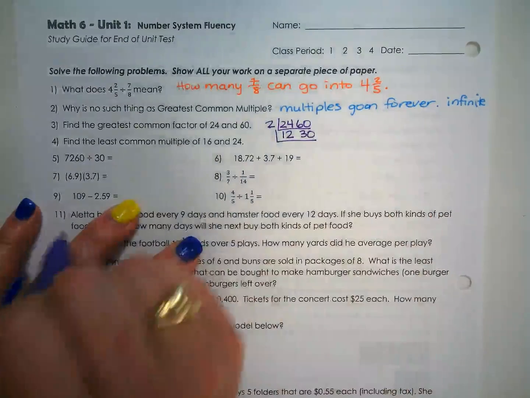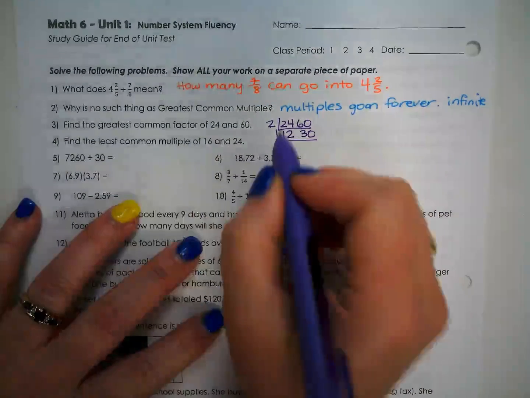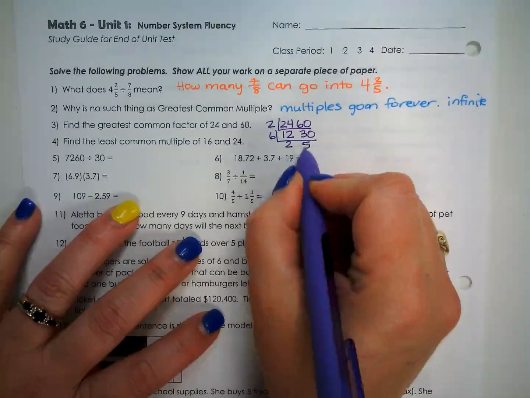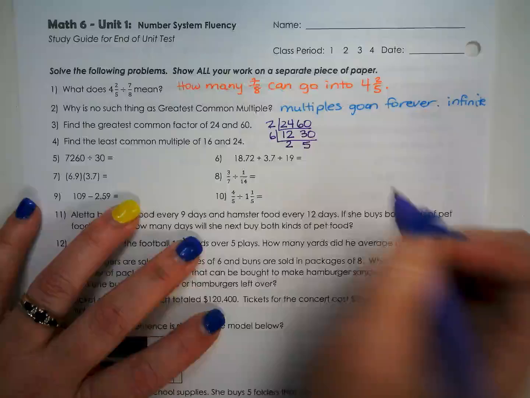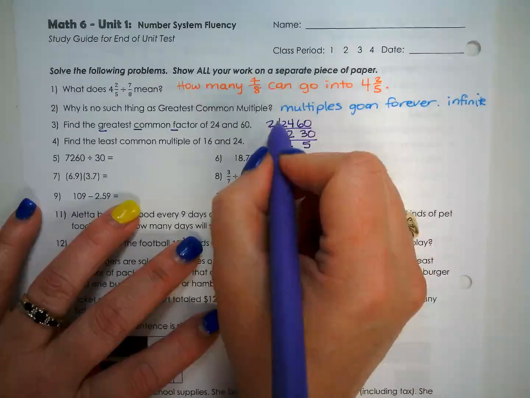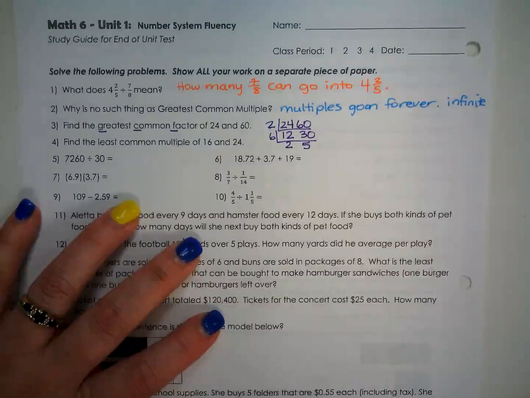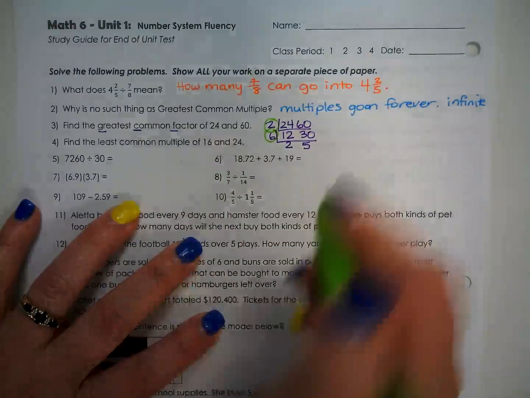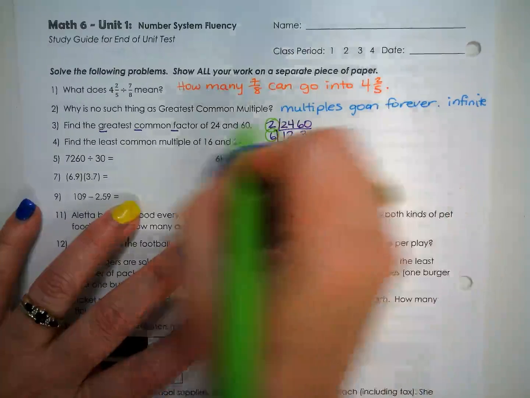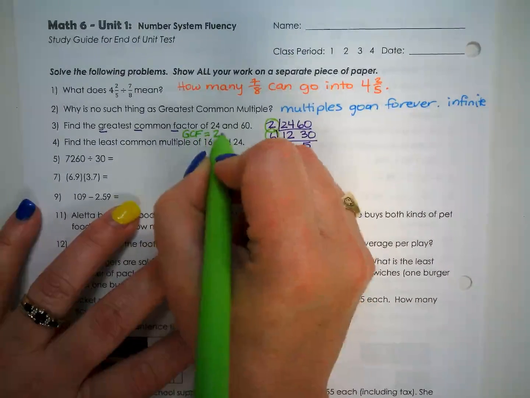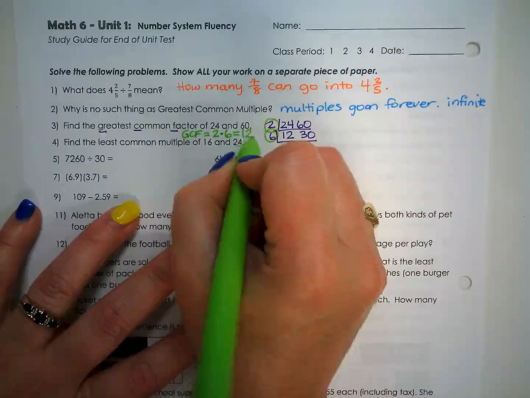Well, I still have a common factor here that I'm aware of. It looks like 6 could probably go in. 6 goes in 2 times and 5 times. So for GCF, I'm looking for the factors on the left. In order to find those, they're just the ones that we pulled out, the ones that they shared in common. And for the GCF, we actually multiplied those factors and we get 12.